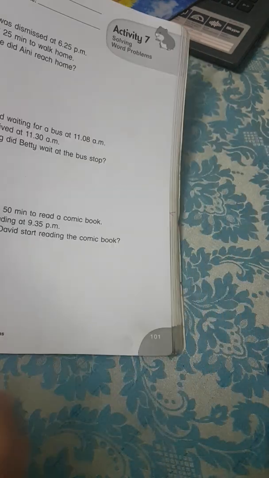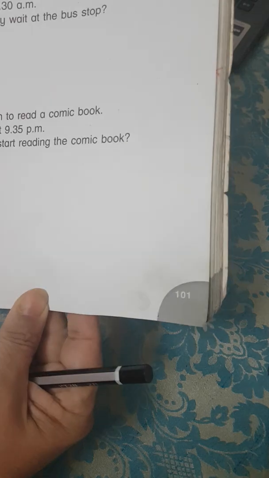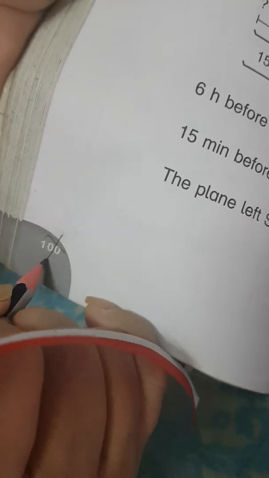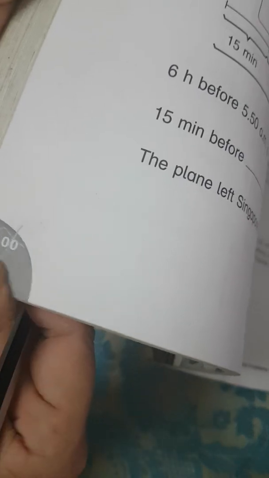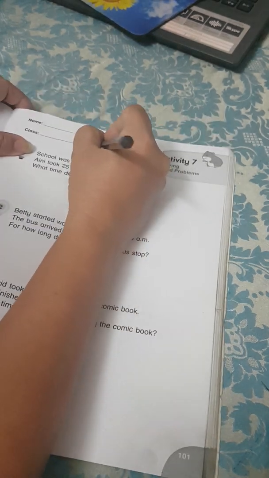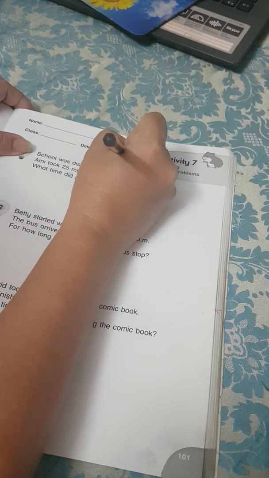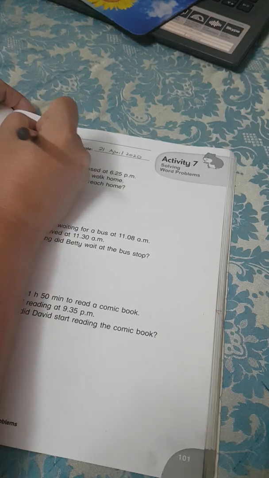Now we go to page 101. Okay, 101. We are not going to do page 100. Cross it. We are not going to do page 100, so you can cross the page. We are going to do page 101. All right, write today's date again, 21st April 2020. Today is Tuesday.